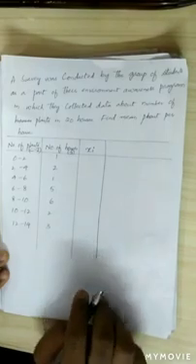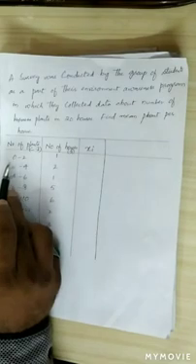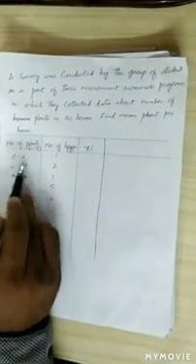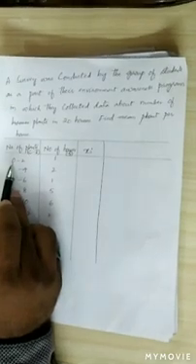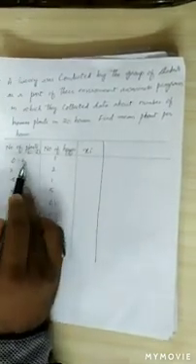See how we can find the value of xi. It's very simple and easy. In the class interval, we have two values: one is the lower class limit, the second is the upper class limit. We have to add these two values and divide by 2. So I'm going to add: 0 plus 2.